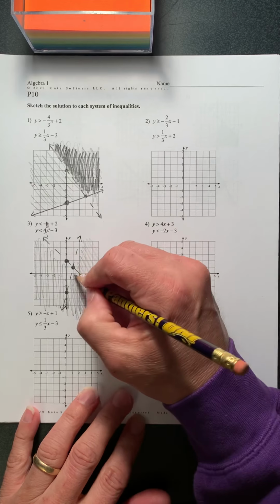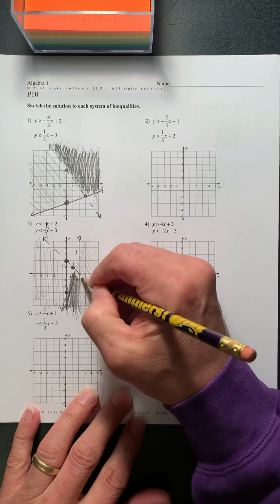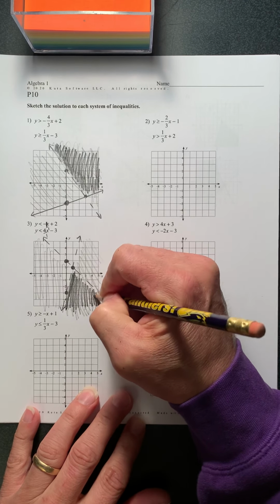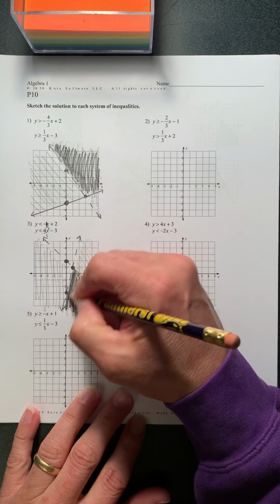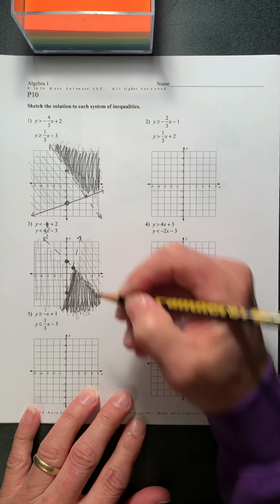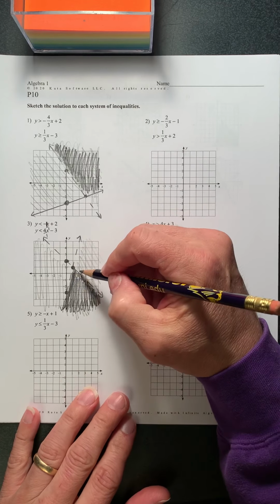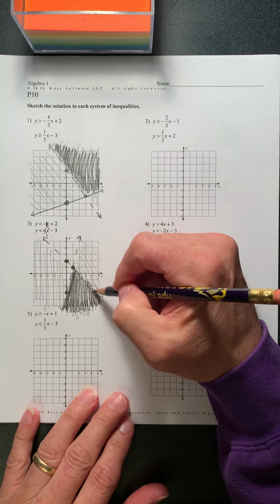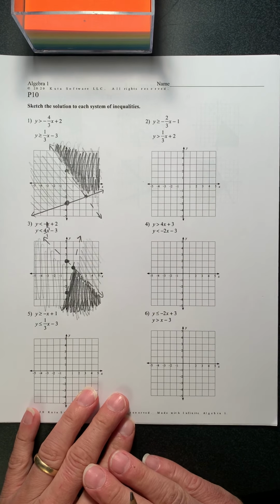this very lightly. And where is that overlap? It's right there, so I shade that in just a little darker so everybody knows, hey, here's my answer. Now, technically, the answer is anything in the shaded area not on the lines because the lines are dotted.